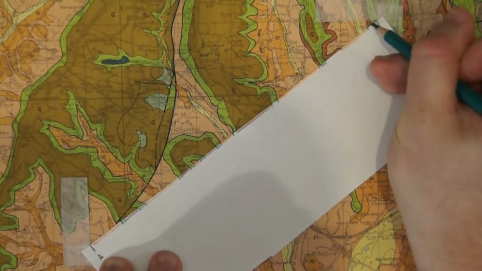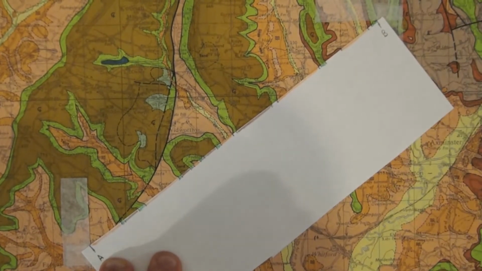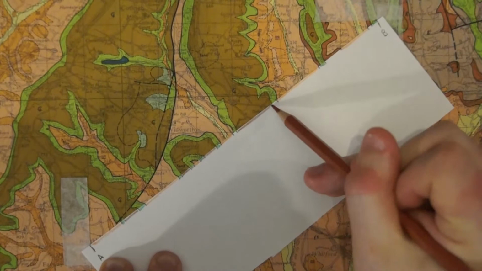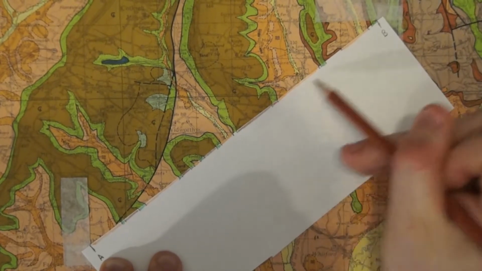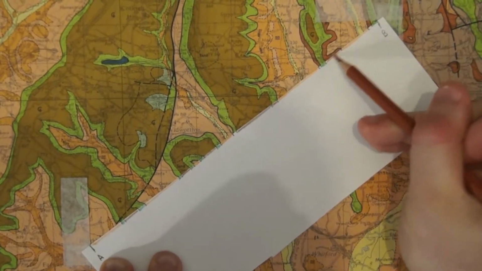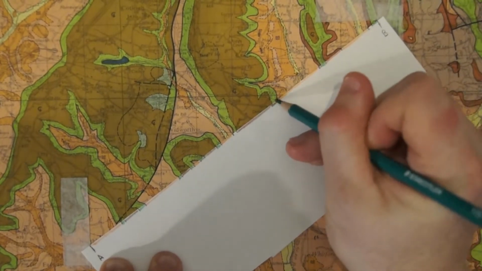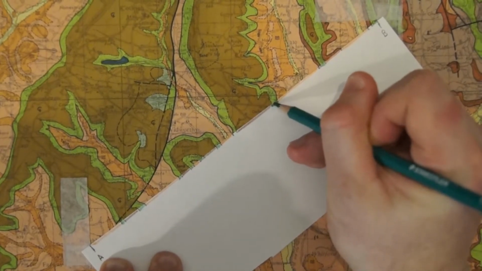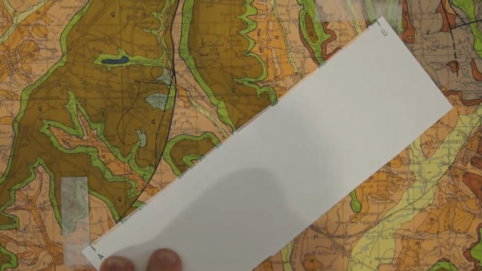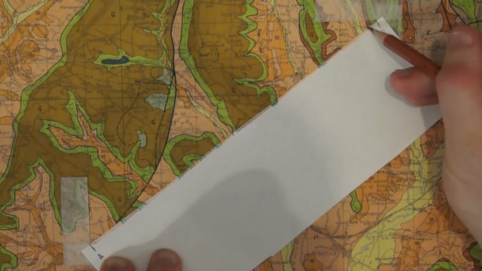Bit of green sand, and then the last colour is my rhyolitic beds, which, oh, I've not got that one right. That one and that one. Let me correct myself there. Great.